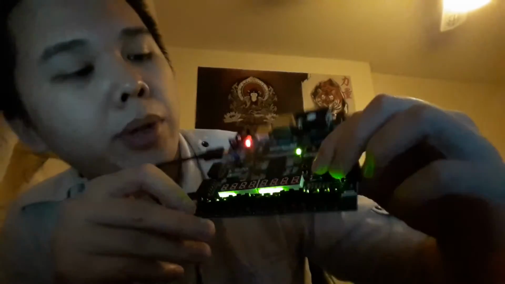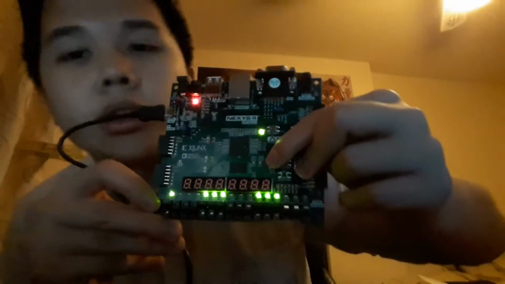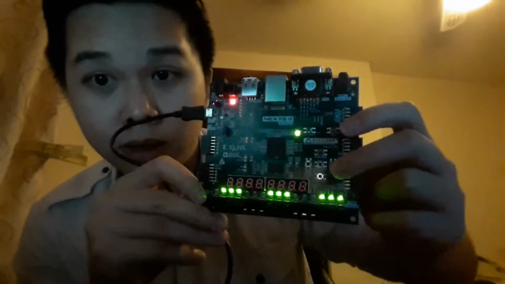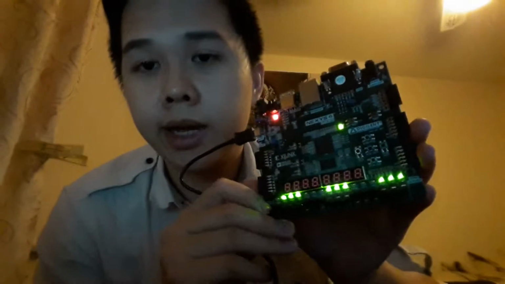So here's the lower bound, here's the upper bound, and if we want to move it so that, let's set it to maximum shift, so 1111, which is shift 31 times.